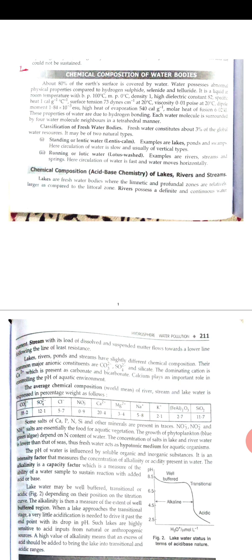These properties of water are due to hydrogen bonding. Each water molecule is surrounded by 4 water molecule neighbors in a tetrahedral manner.